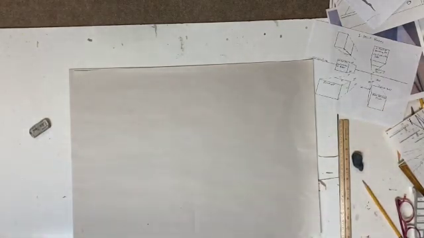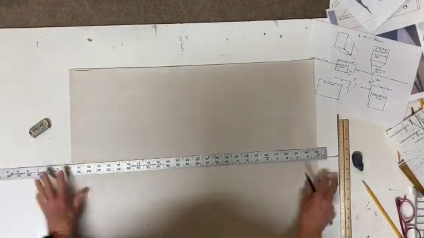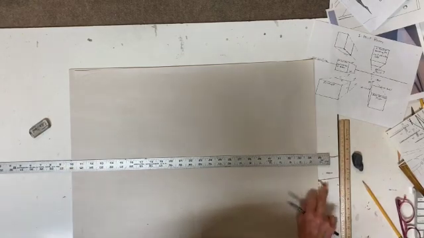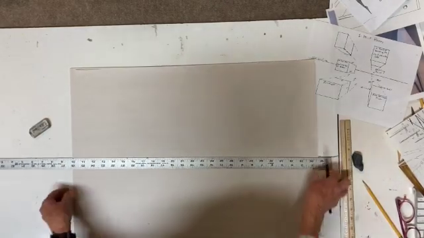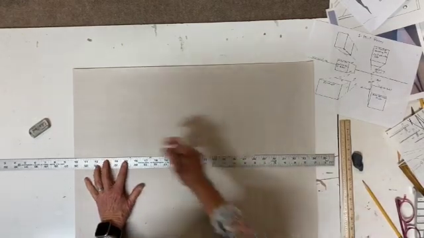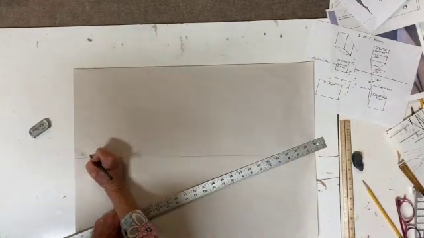So I'm going to get a longer ruler here. And make it be horizontal. So using the top of the paper, and there's a couple pieces of paper, make sure it's lined up. So I'm just going to make it kind of in the middle of the page. So that's my horizon line.